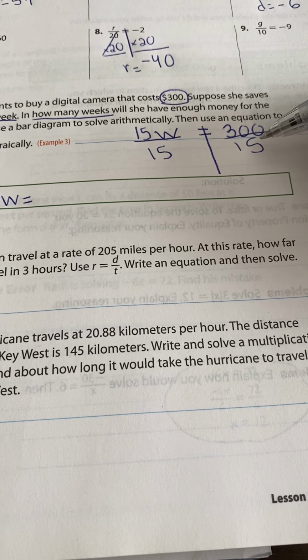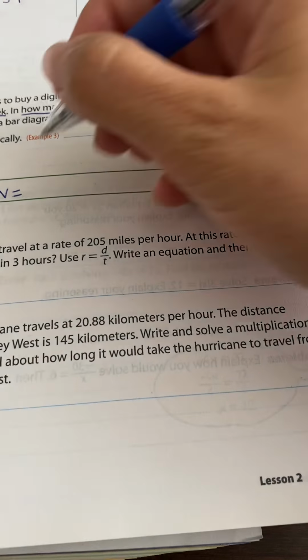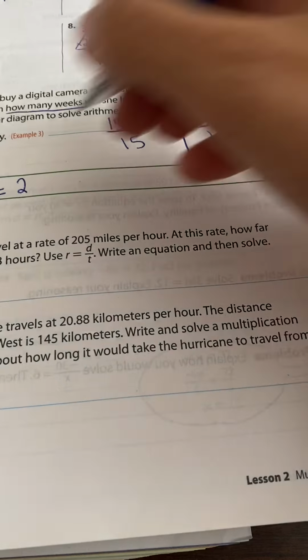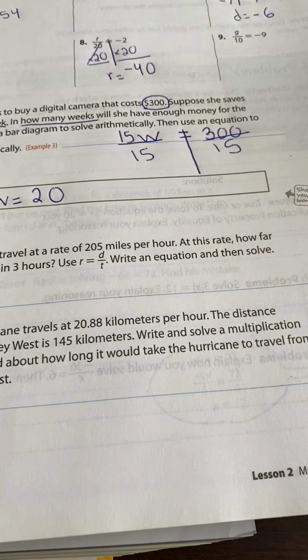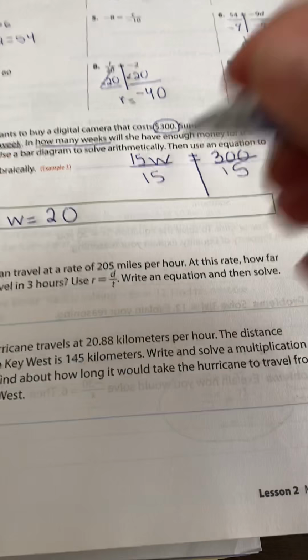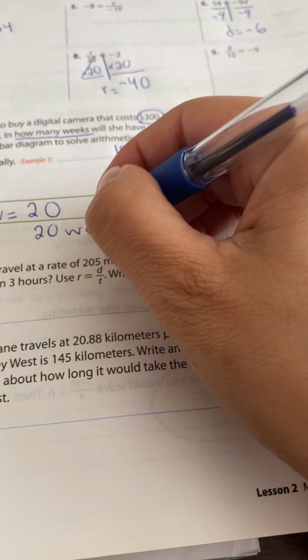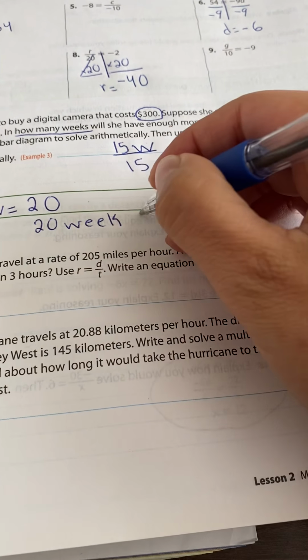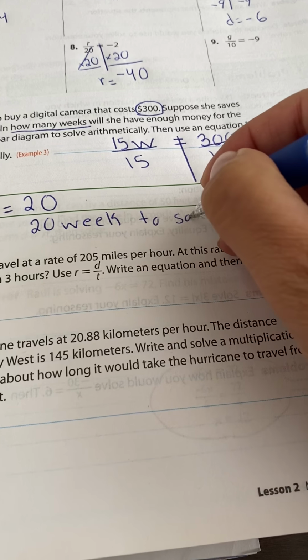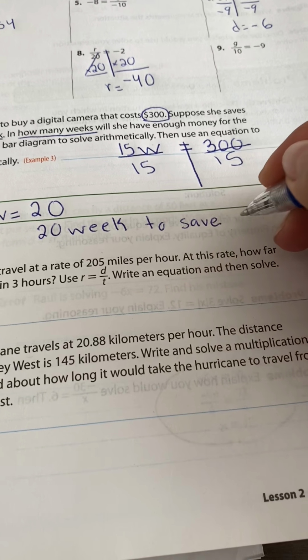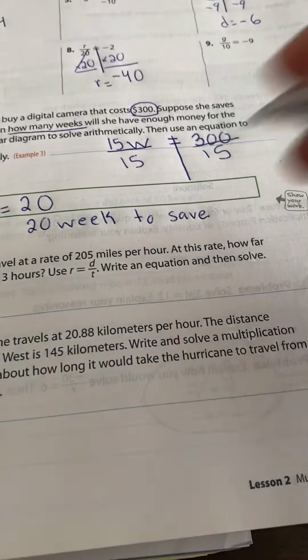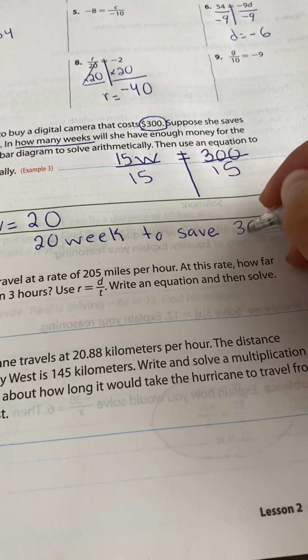So I know that 15 goes into 30 2 times, and then it'll be a 0, so 20. So W equals 20. 20 weeks to save $300.